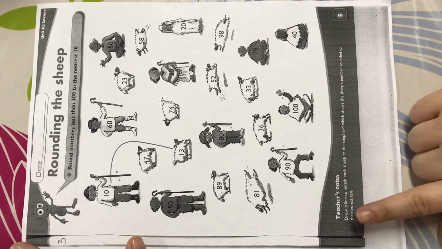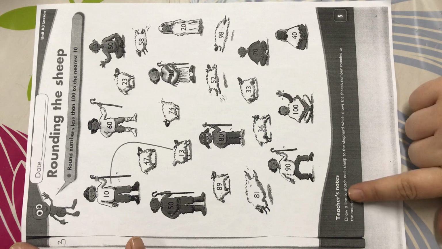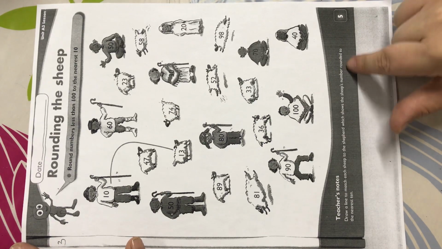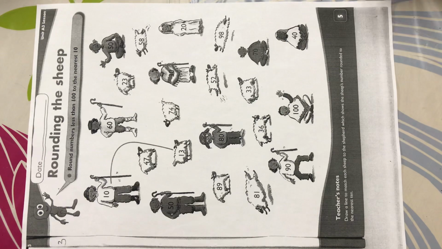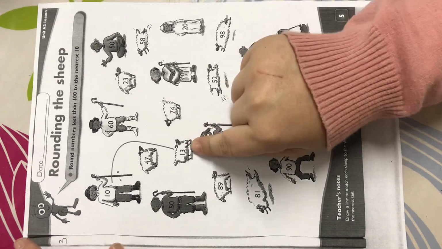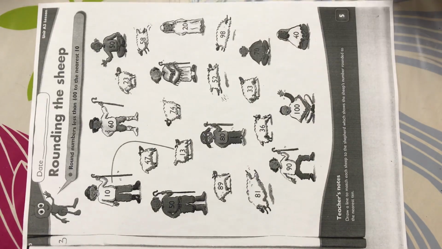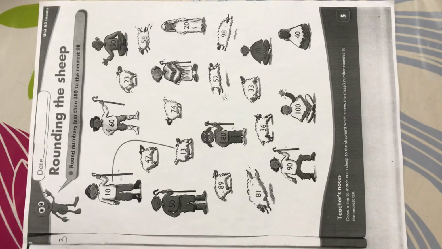At the bottom, at teacher's notes, it says, draw a line to match each sheep to the shepherd, which shows the sheep's number rounded to the nearest 10. Oh, that's a lot of words that I just read. Basically, they showed you the first one. You are going to look at your sheep.